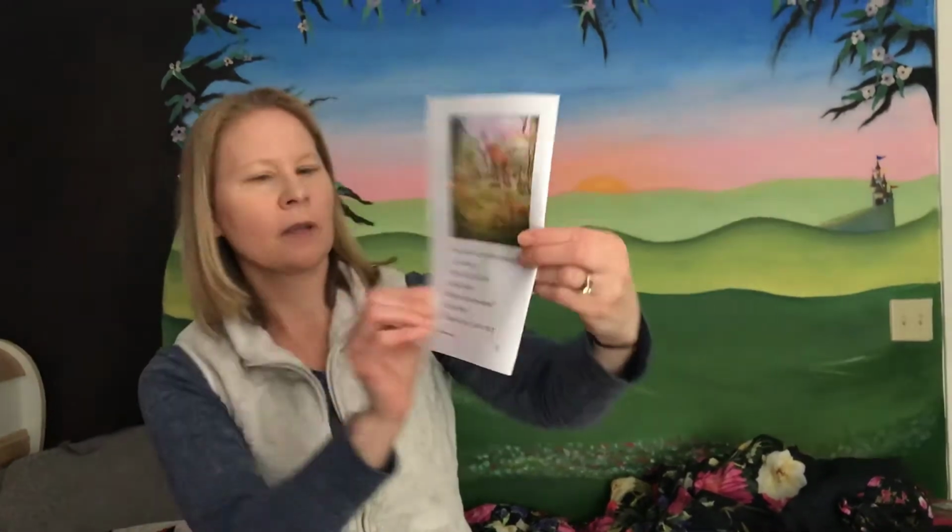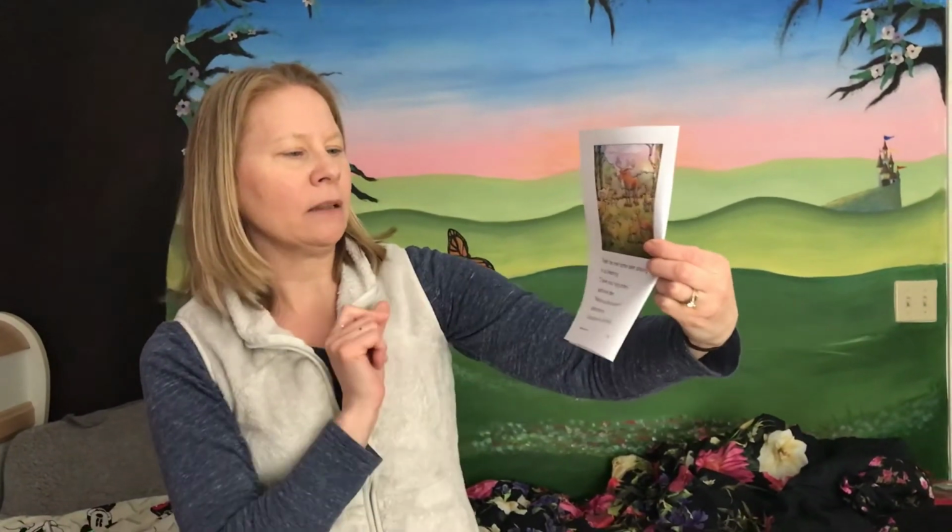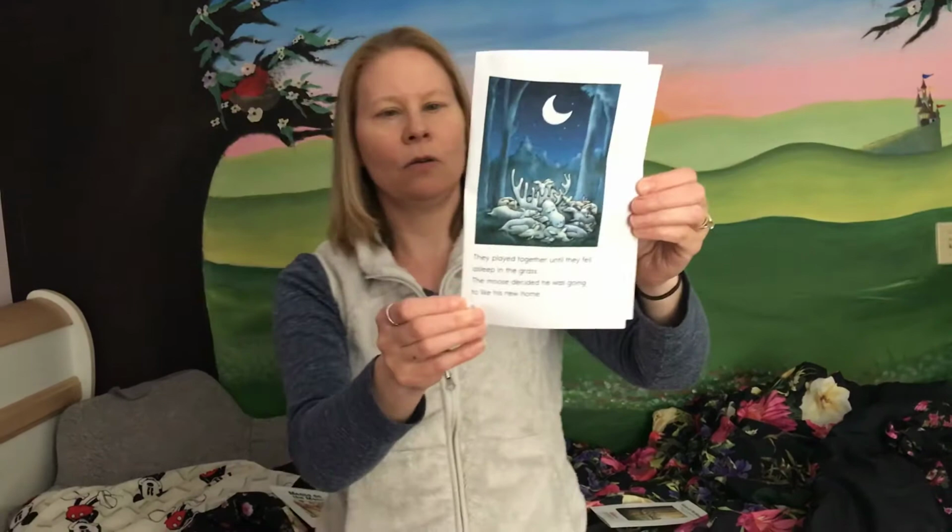Here we go. It says, then he met some deer playing in a clearing. "I love your big antlers," said one deer. "Would you like some leaves?" asked another. "Come play with us," said a third. They played together until they fell asleep in the grass. The moose decided he was going to like his new home.